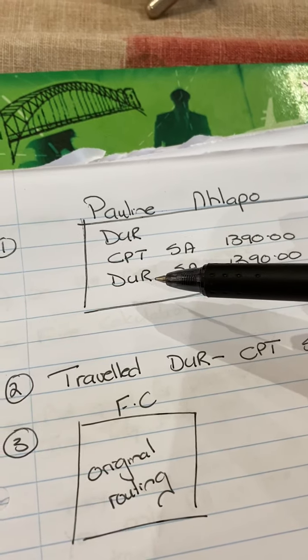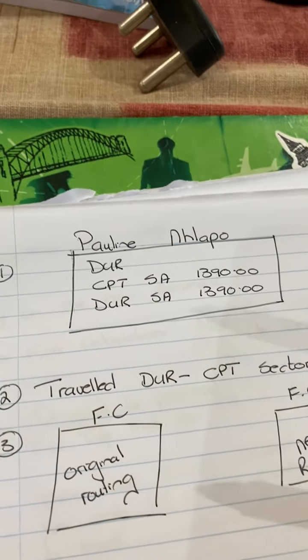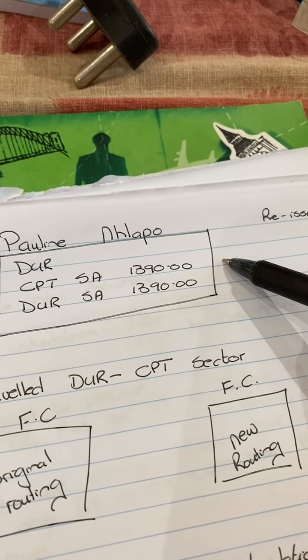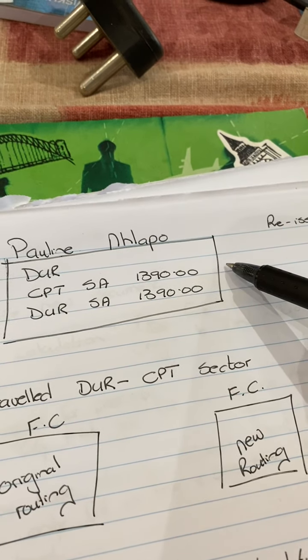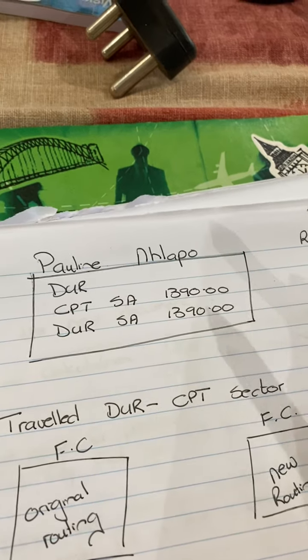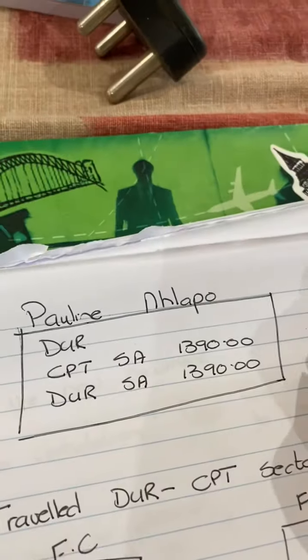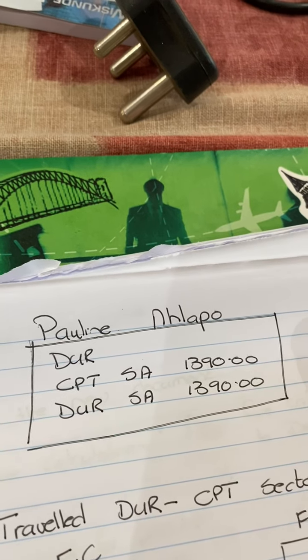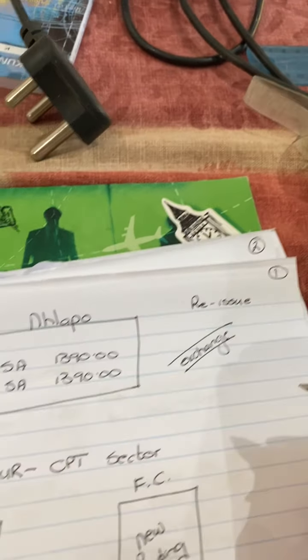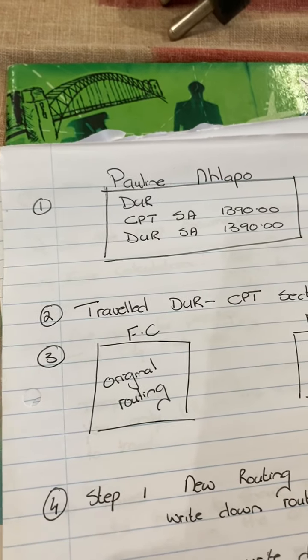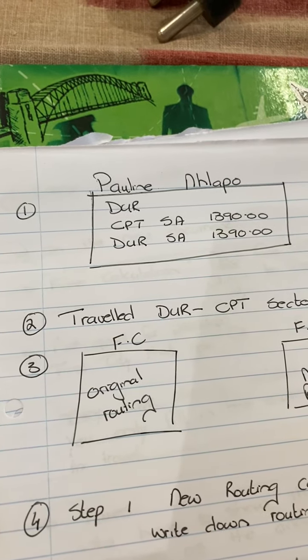What are we going to do? The ticket that she has to exchange. She will hand back the old ticket, and on the old ticket you will write exchange. So you'll have two diagonal lines and you'll write exchange. Then we have to calculate what is the new additional cost.